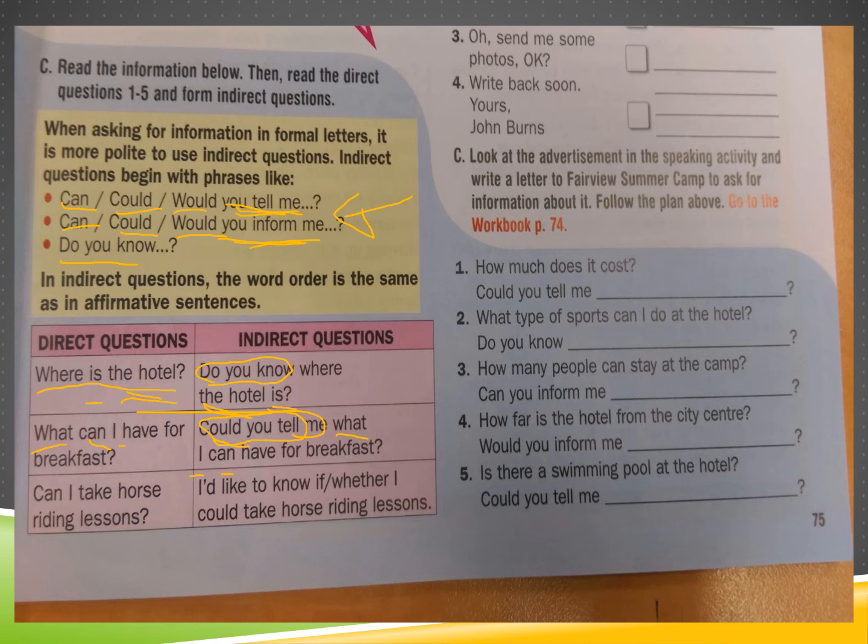One last example: can I take horse riding lessons? This is a yes/no question. Can I take horse riding lessons? If you start like, I'd like to know, of course here you will add the word if. Okay, I'd like to know if or whether. If is easier, of course.